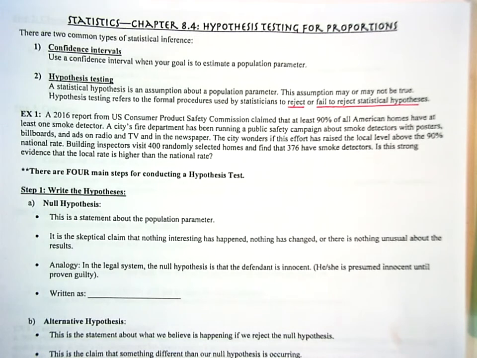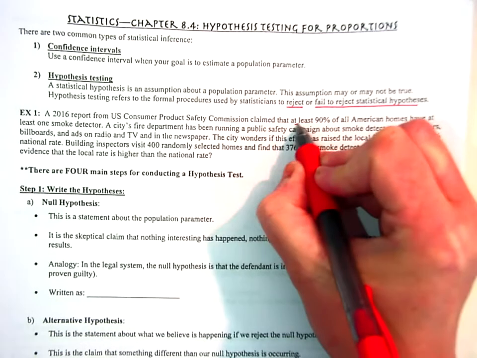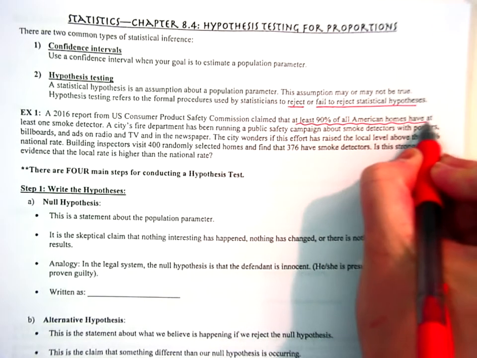So I have one big example that I'm going to use throughout my lecture today. We have a 2016 report from the U.S. Consumer Product Safety Commission claiming that at least 90% of all American homes have at least one smoke detector. If that seems important, I'm going to underline it.